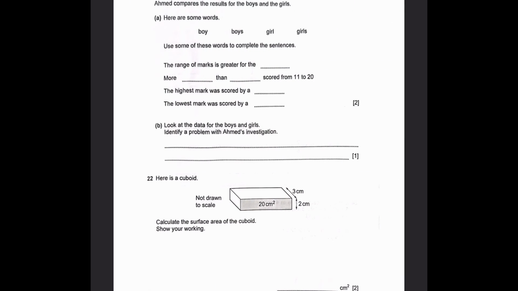So in the boys, they don't have a 1 to 5, but then girls do. They don't have a 26 to 30 either. Girls do. So the difference between the smallest and largest will be higher for the girls since they have at least one in these extreme categories. So, girls.